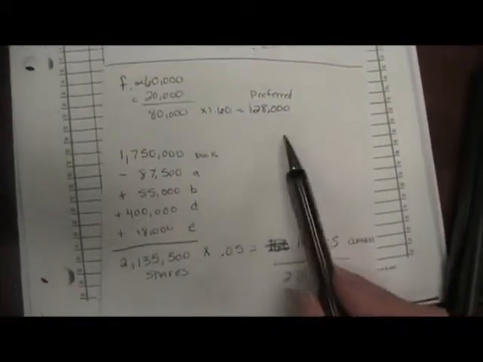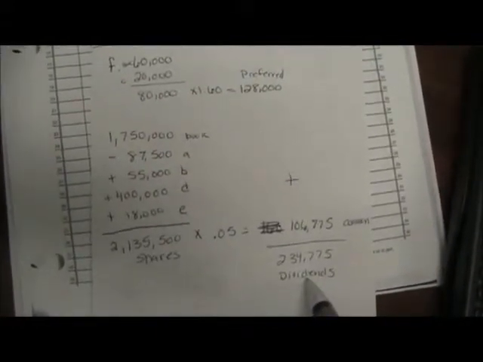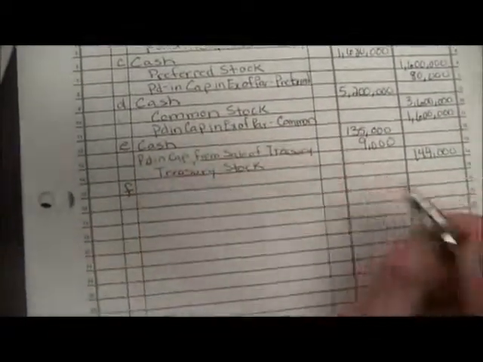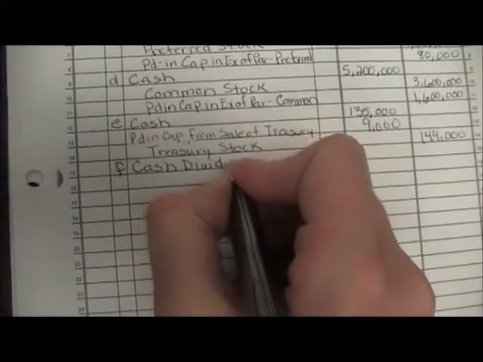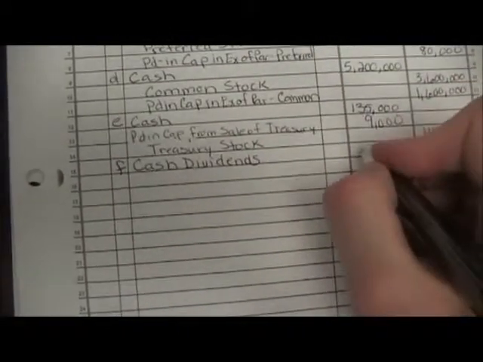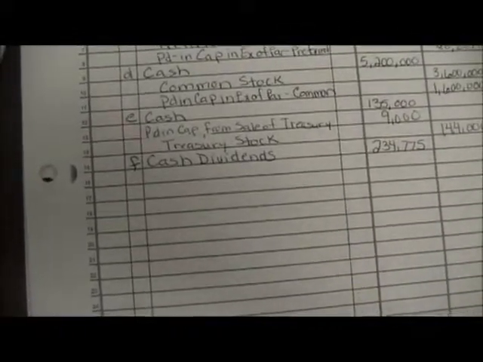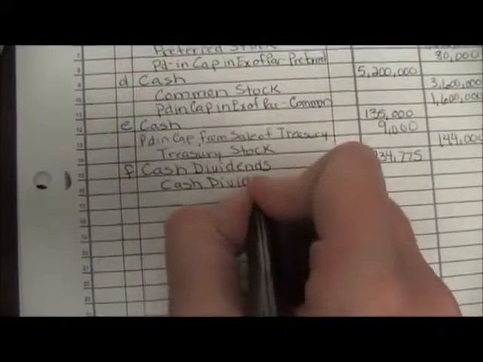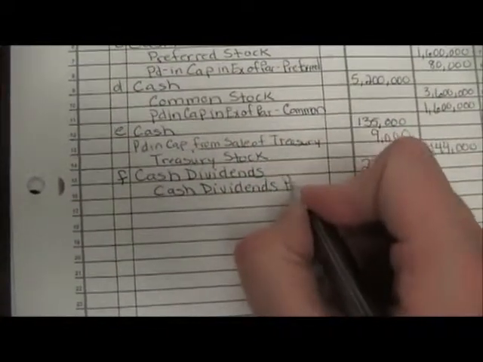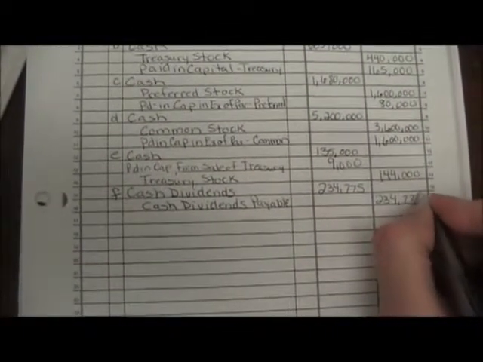So again, here's your preferred dividends. Here's your common dividends. We're going to add them together, and that's the dividends that we're going to record in our journal. So in our journal, we're going to go to letter F. We're going to debit cash dividends for $234,775. And we're going to credit cash dividends payable for the same amount, $234,775.